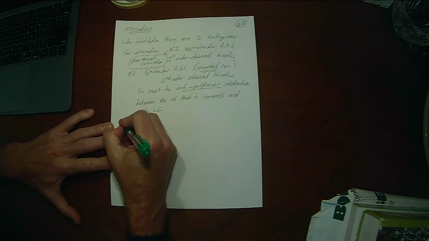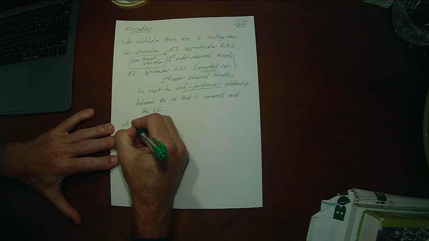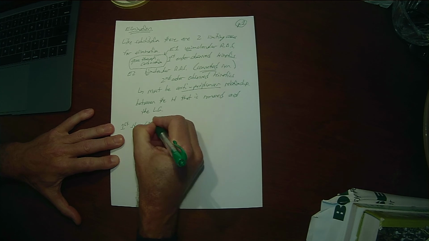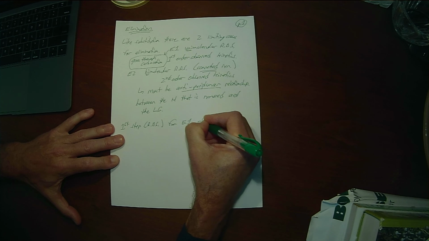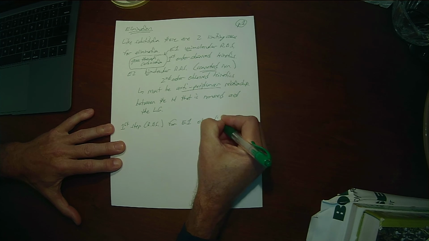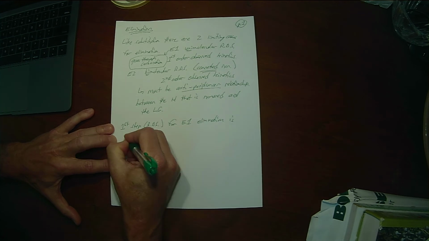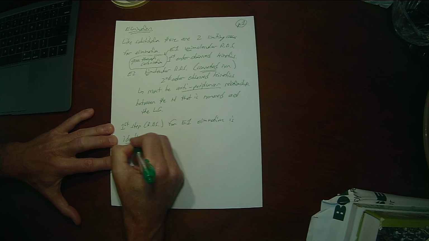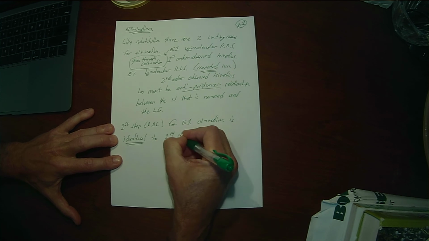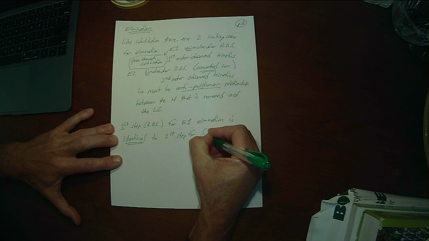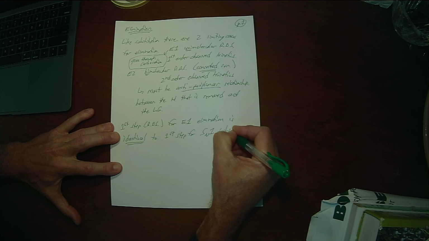So the first step, which is the rate determining step for E1 elimination, is identical to the first step for SN1 substitution.